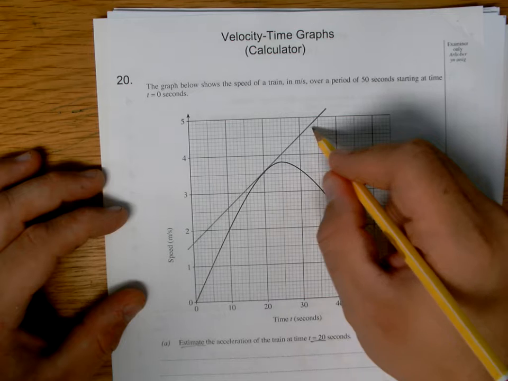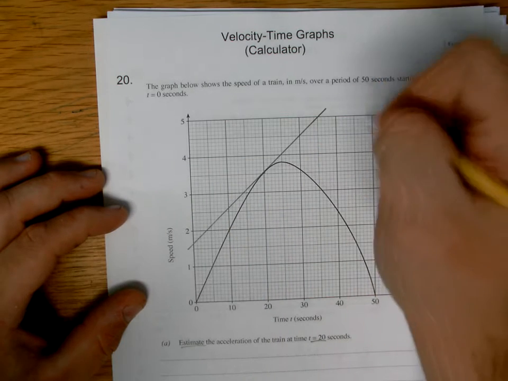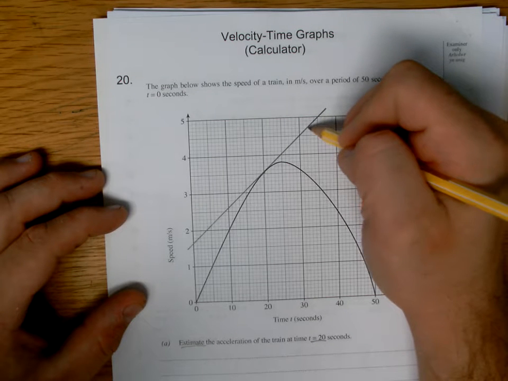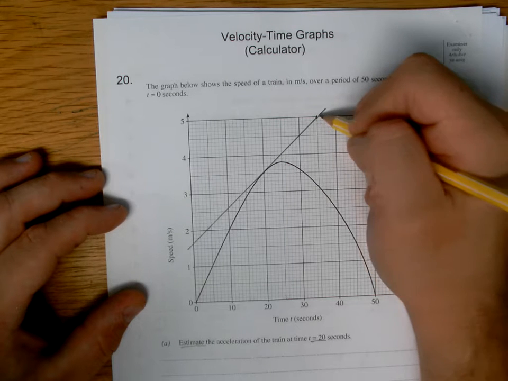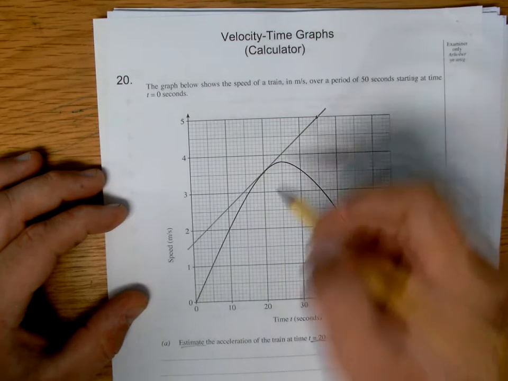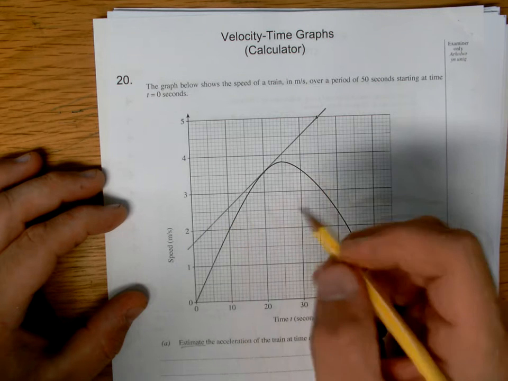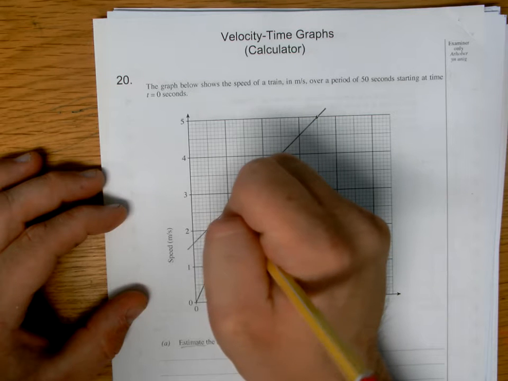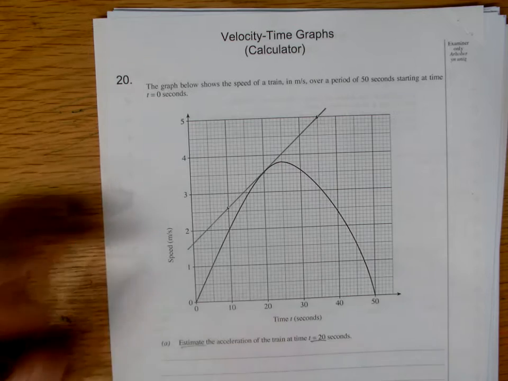Now the next job is to work out the gradient. You need to pick 2 points on this line. So pick 2 nice points. Don't pick points that are difficult to measure. Like that point there is really nice because it goes through lovely values. You've got 35 seconds, and the speed is 5, so that's really good. Picking another point, let's see where else we can go through. There, maybe we've got 2.6, it goes through. That's quite nice, and that's after 10 seconds.